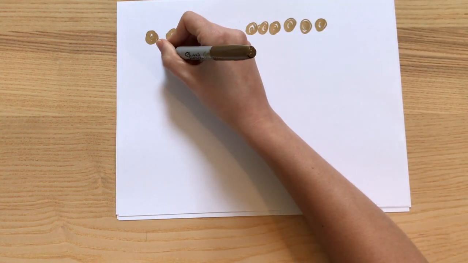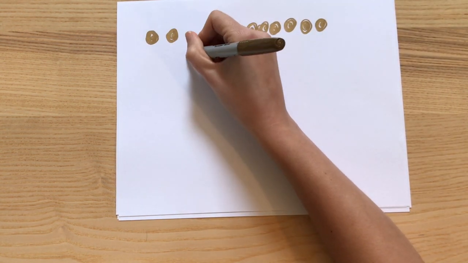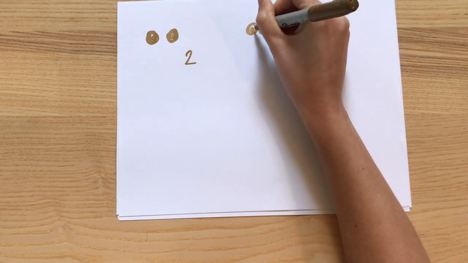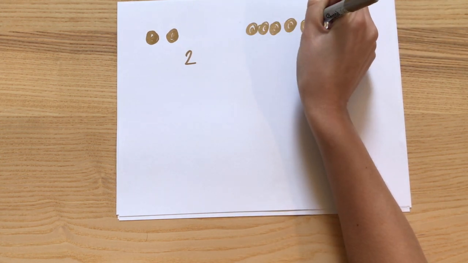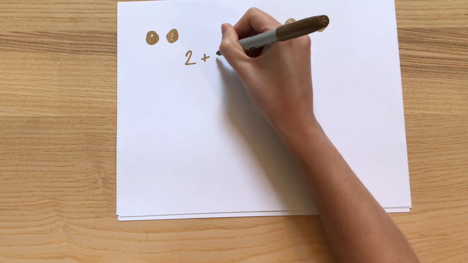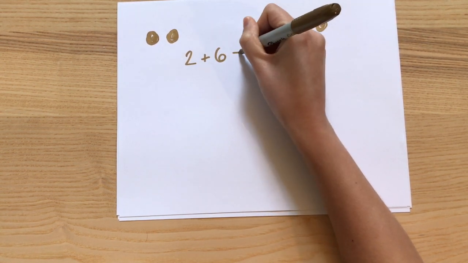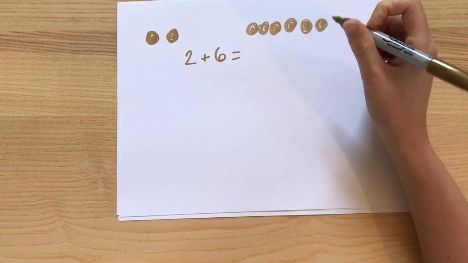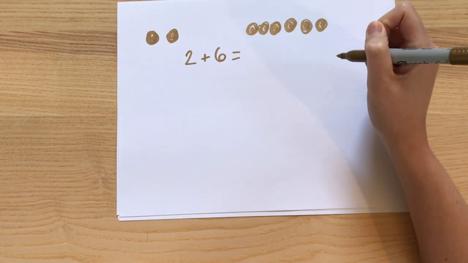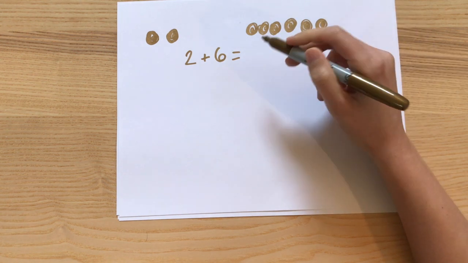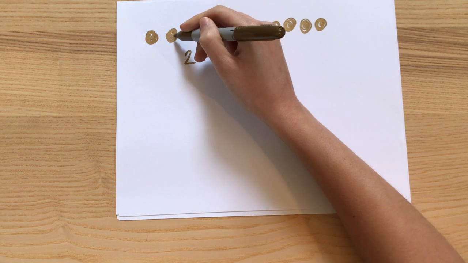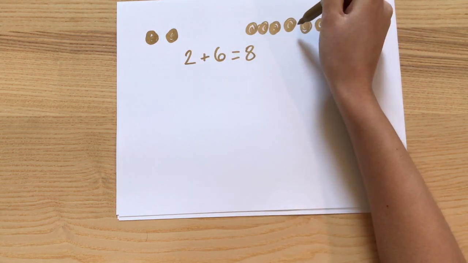So we know I had 2 chocolates to begin with. 1, 2. And then 6 chocolates. 1, 2, 3, 4, 5, 6. We know that 6 and 2 is 8. I had 2 chocolates to begin with, and then I had 6 more.